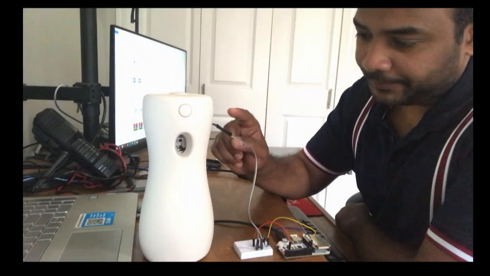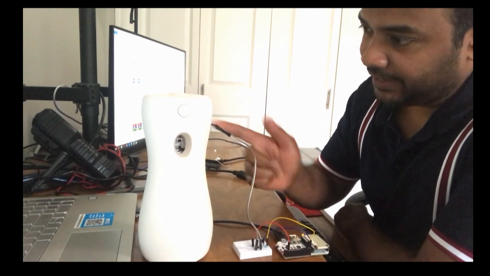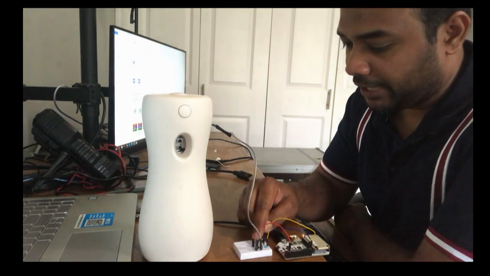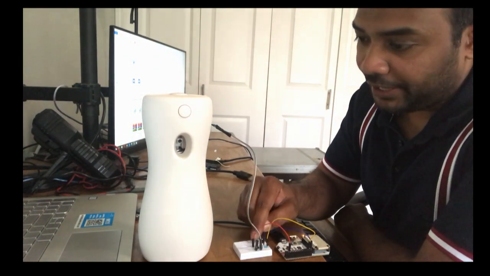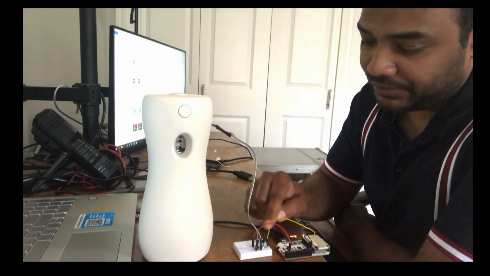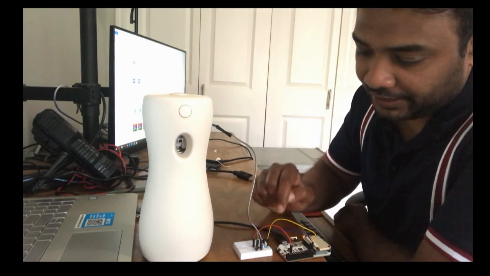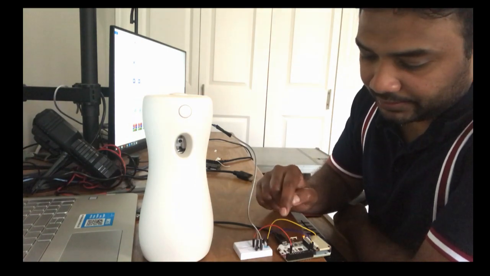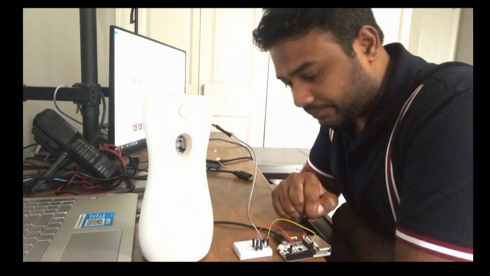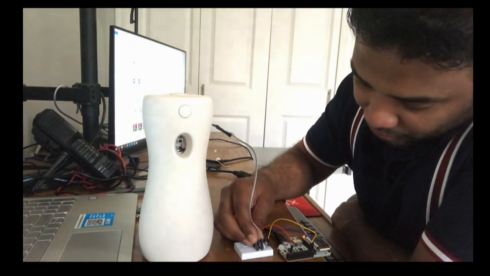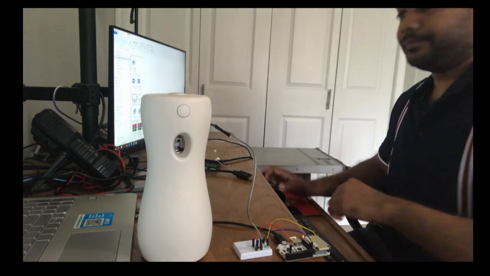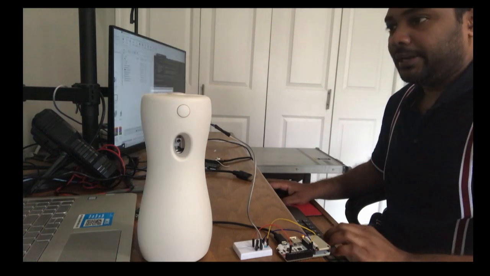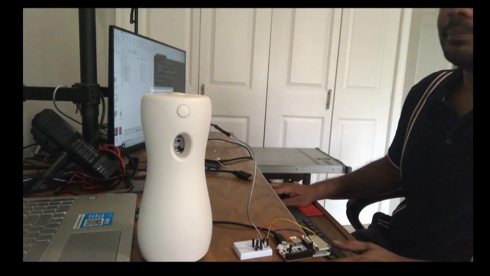All right, so I connected the wires as shown in the picture. 3.3 volts goes between the diode and the motor, and then the signal to the base of the NPN transistor, and the emitter to the ground. Sorry, emitter to the ground and base to the signal. So let me bring up the program.